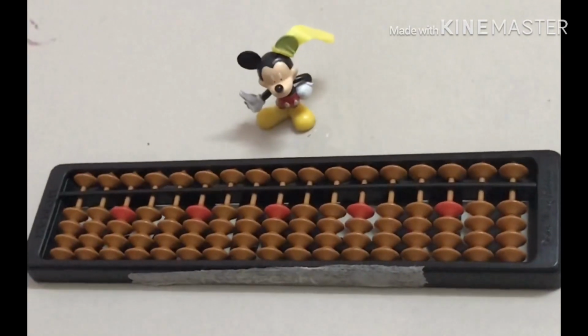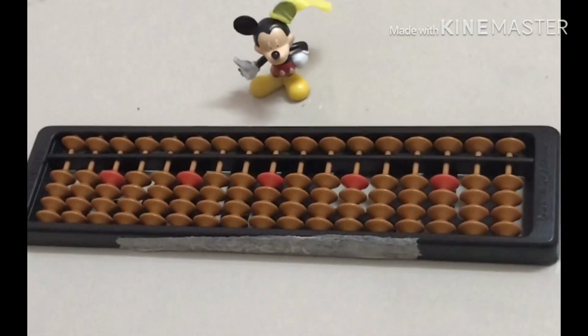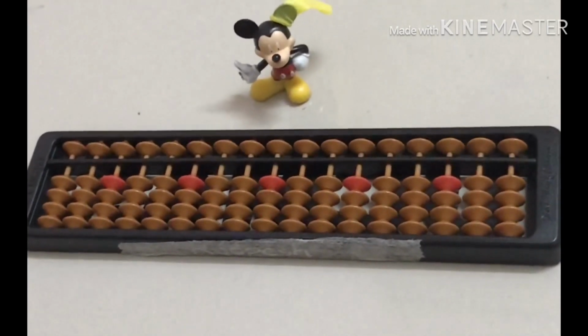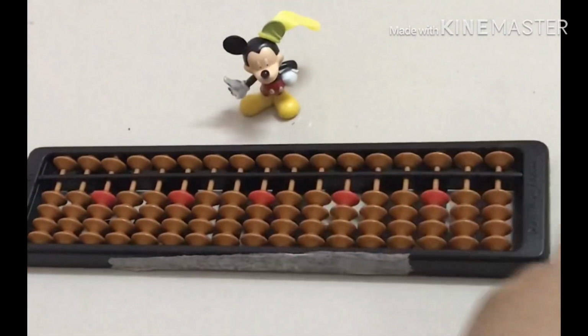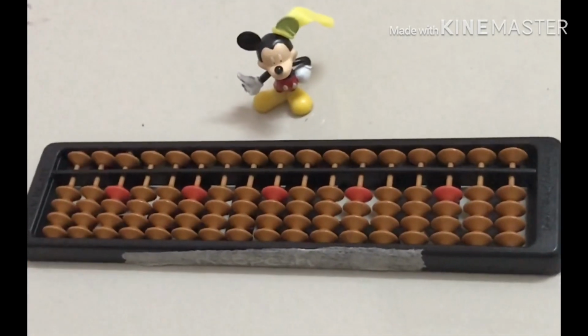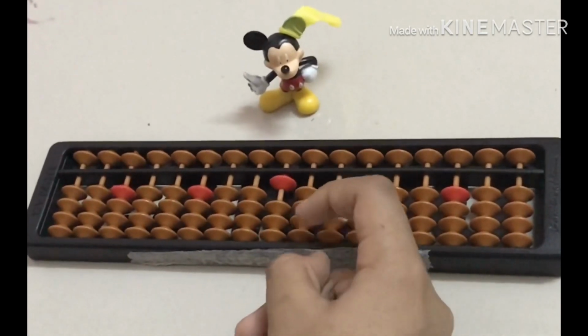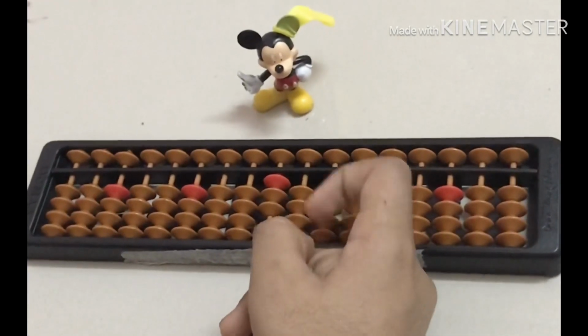So we are going to the next topic, which is addition of the upper bead. It might look a bit complex, but it's not. It's very easy. So let's go with the questions directly. So the question is 1 plus 2 plus 5. So 1 plus 2. So 1, 2 and plus 5.